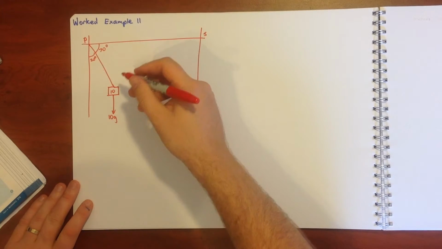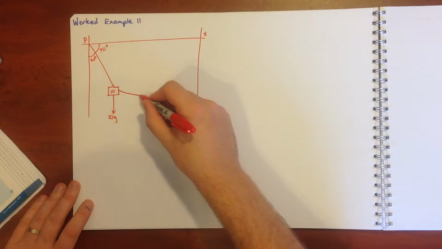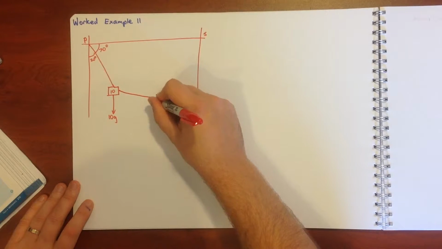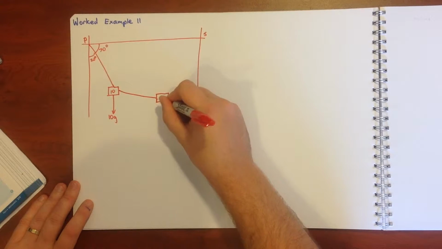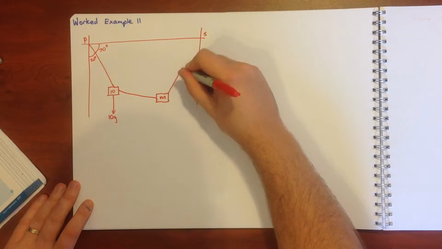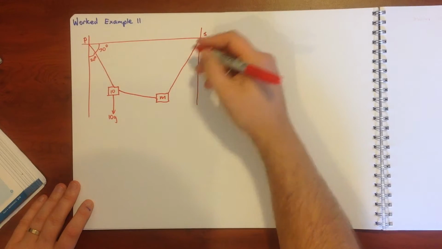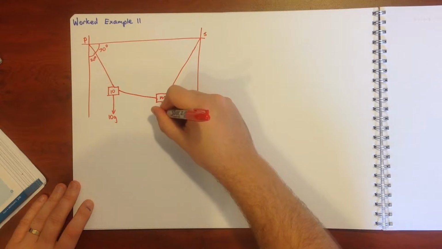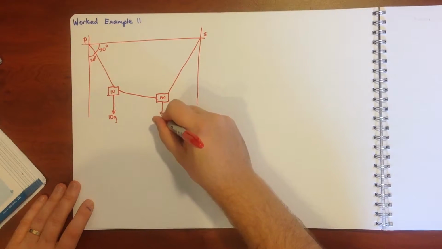We also have another string coming across to a mass of M, and that gets connected up to this side. So this is going to give us a force of mg down.